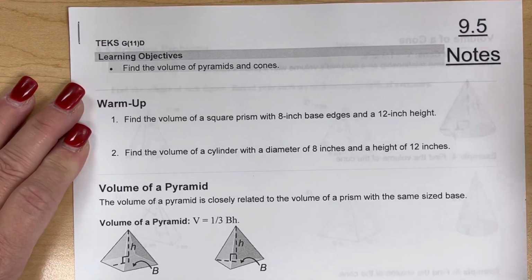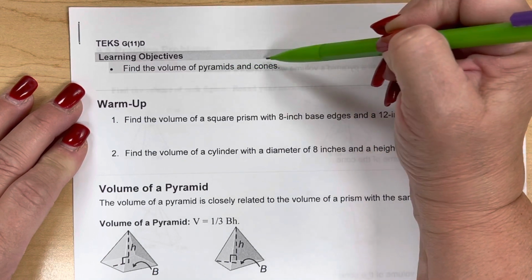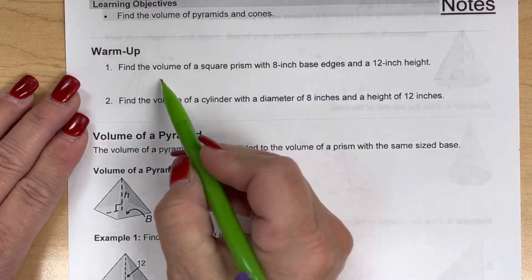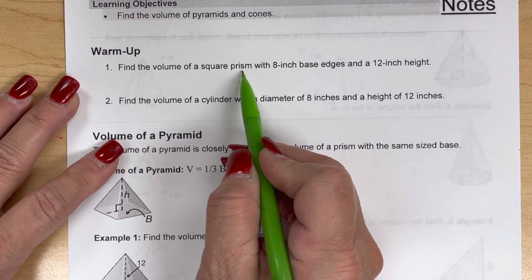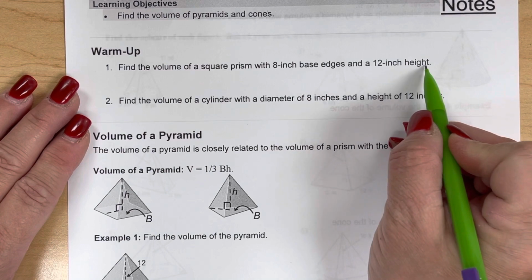Okay, today we're talking about lesson 9.5, where we're going to be finding the volume of pyramids and cones. Let's take a look at the warm-up. Find the volume of a square prism with 8-inch base edges and a 12-inch height.